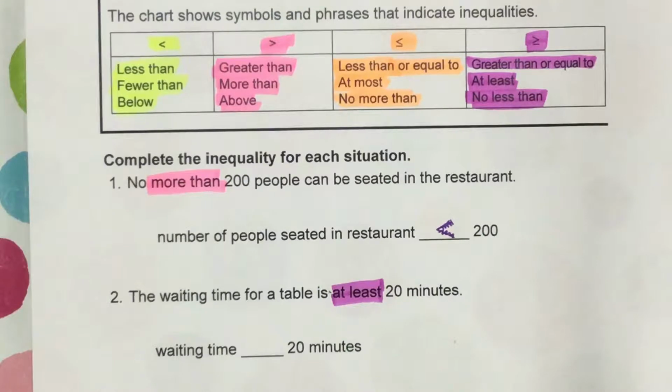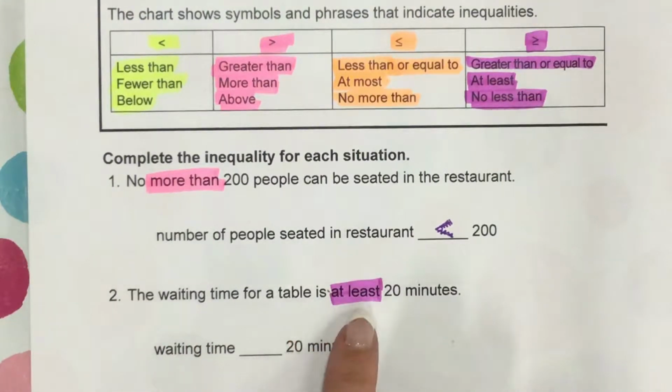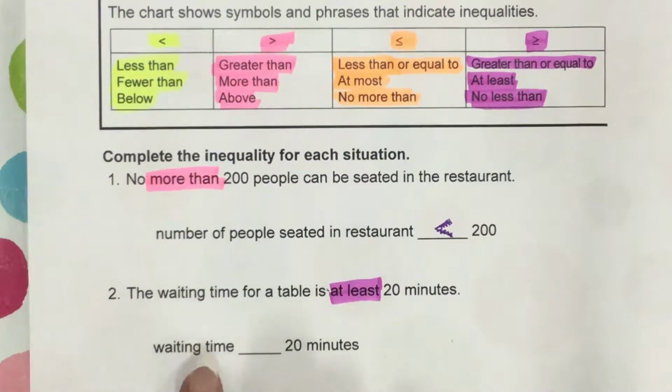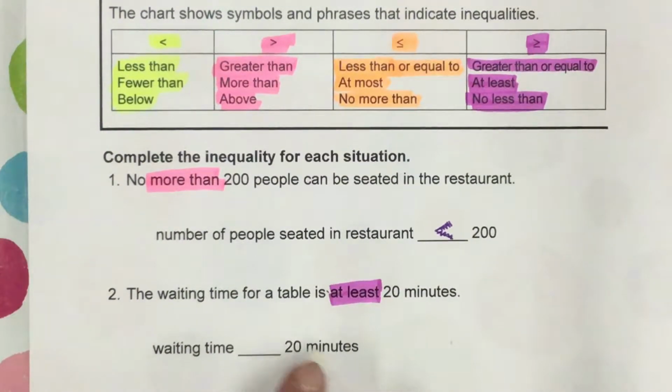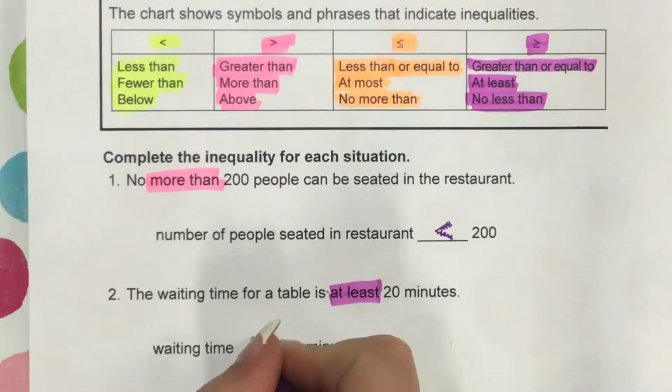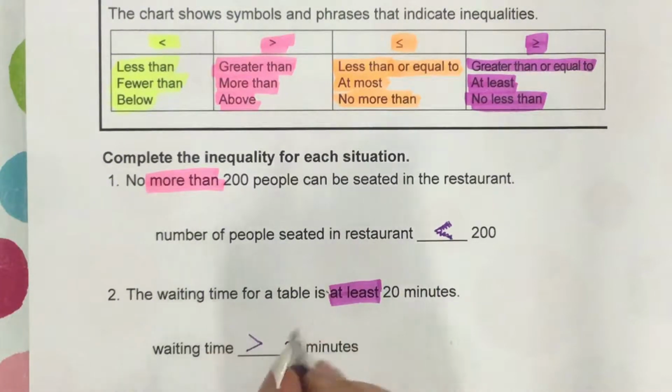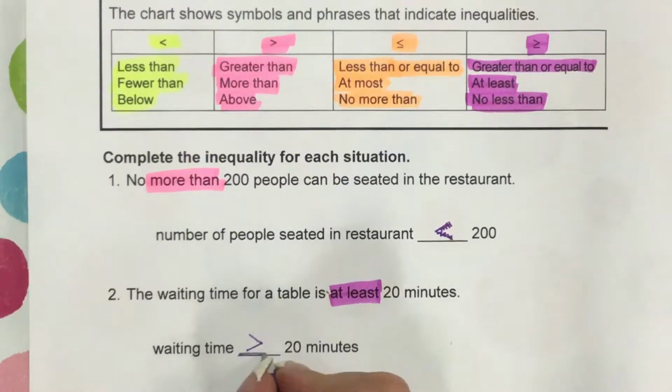Yes, at least means that's the minimal amount, okay? So that means it can be more than 20 minutes. So the waiting time is going to be bigger than the 20 minutes. So the alligator is going to be eating the waiting time, but it's at least, so it can equal 20 minutes.